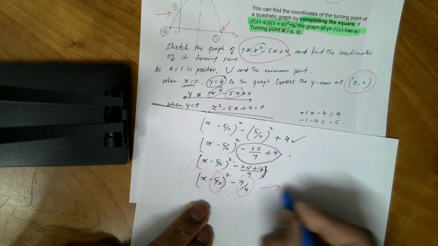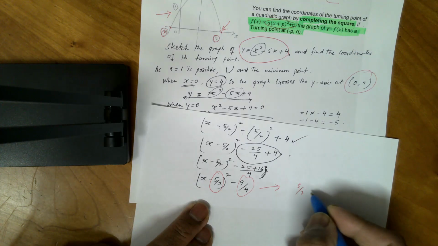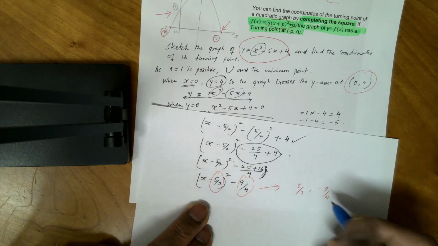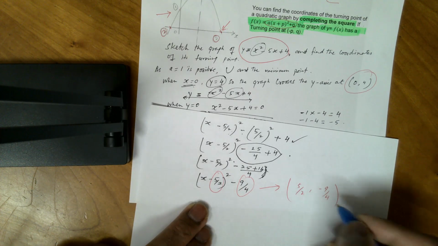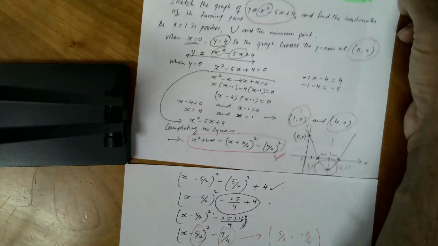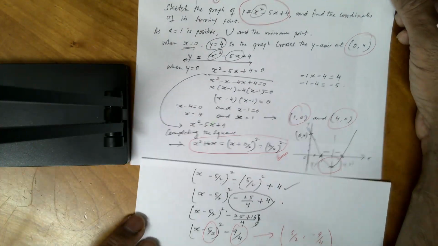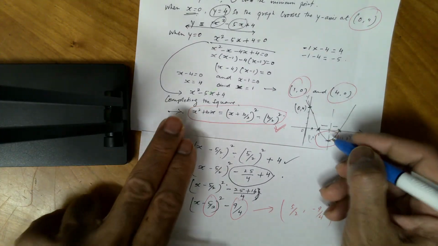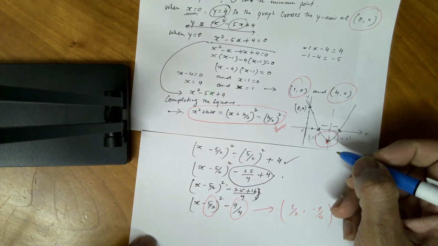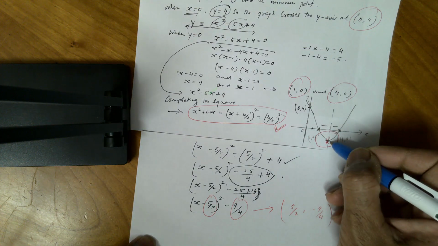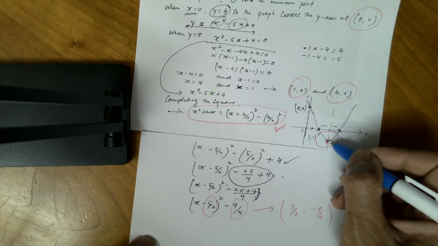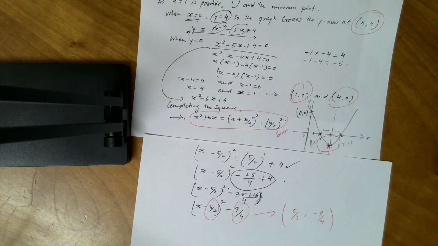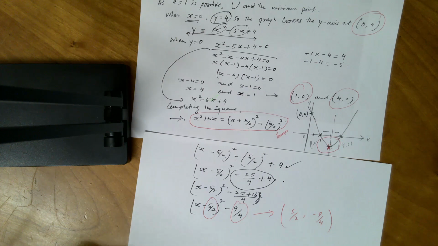So what would that be? That will be 5 over 2 and minus 9 over 4. This is your coordinates. And this coordinates, we will have this here, so you will see somewhere here you will get this. Your coordinates will be your minimum point. Hope it's clear to you.